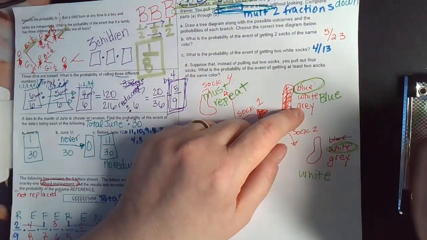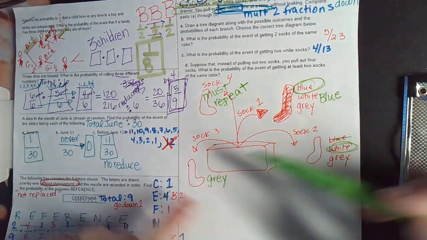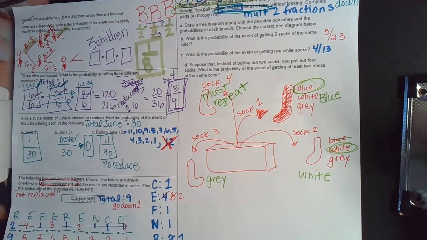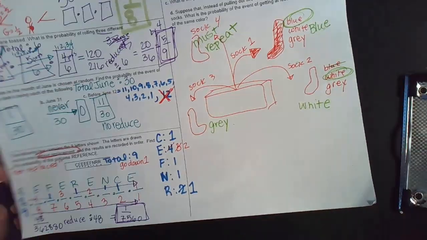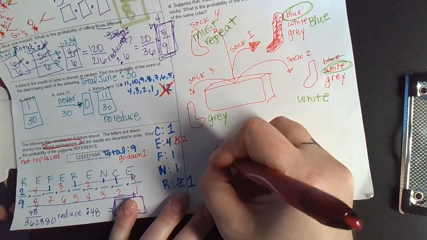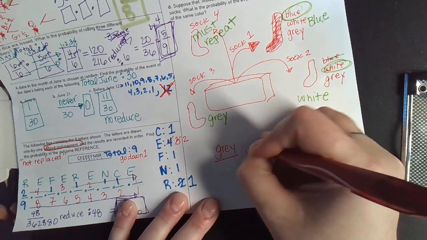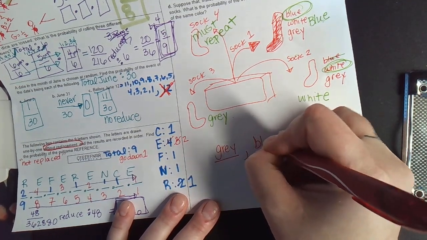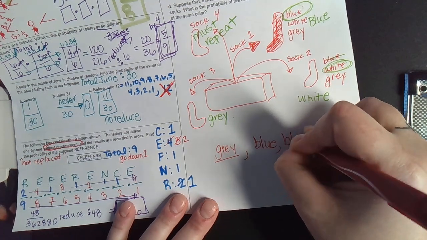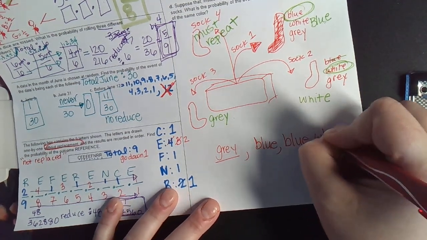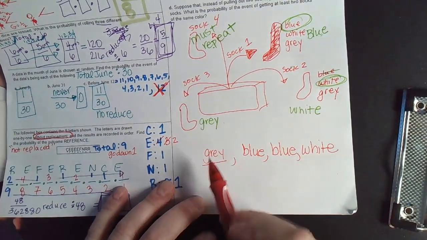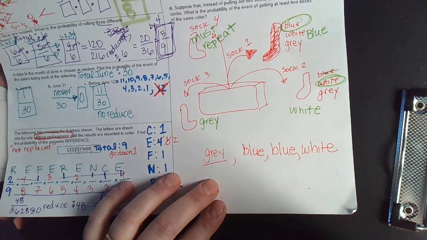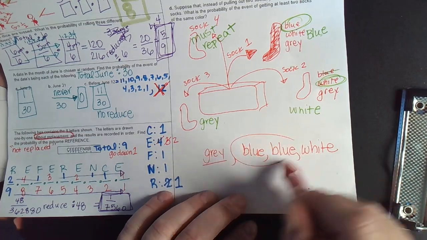So if you pull out blue, white, and gray, then the 4th has to repeat itself. Or let's say you pulled out a gray and a blue and a blue and a white. The probability that I'm going to repeat a color is 100%.